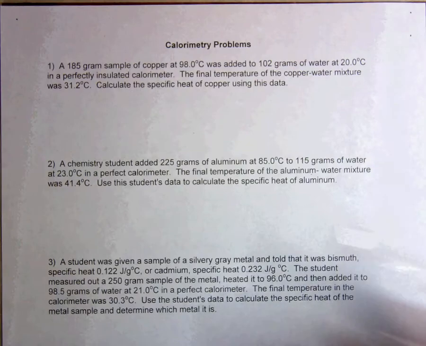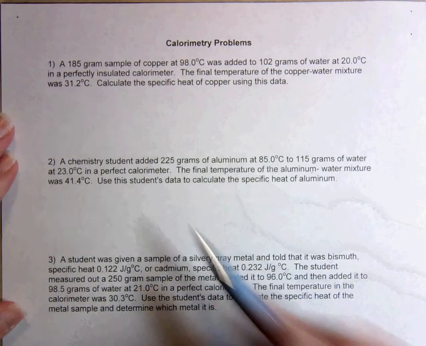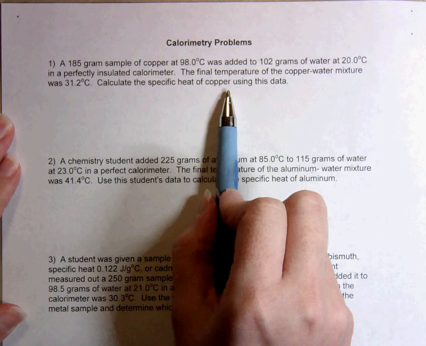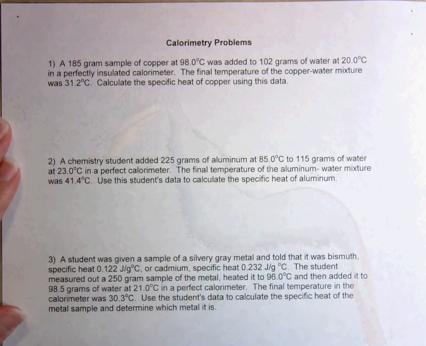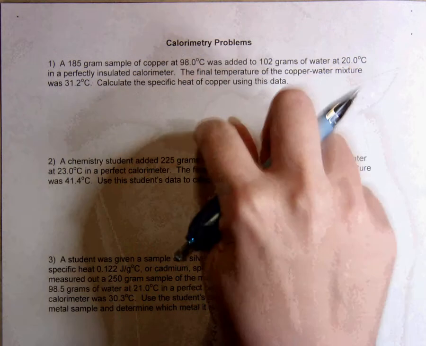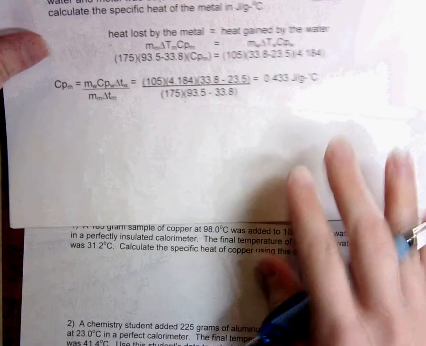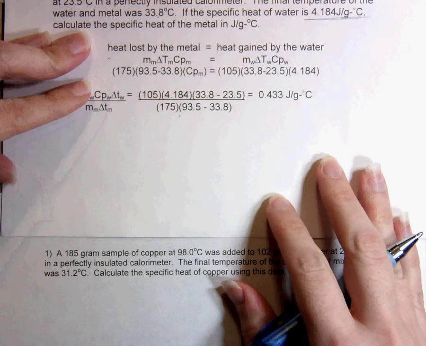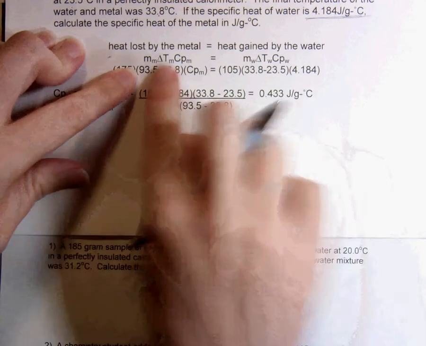So when you set up each of these problems, it's going to ask you to calculate the specific heat of the metal. So first thing I want you to do on each one is to write out that formula every time so that you know you're putting everything in the right spots. So you're going to write out the specific heat formula twice. Put it equal to itself.